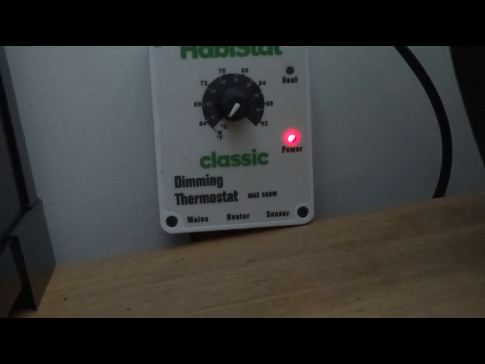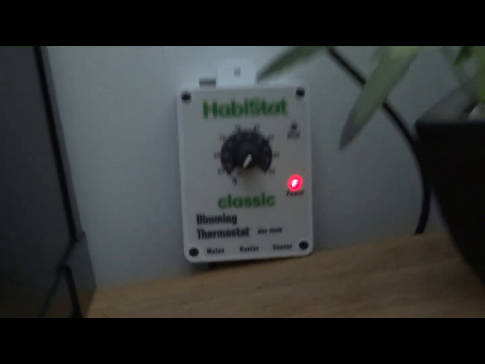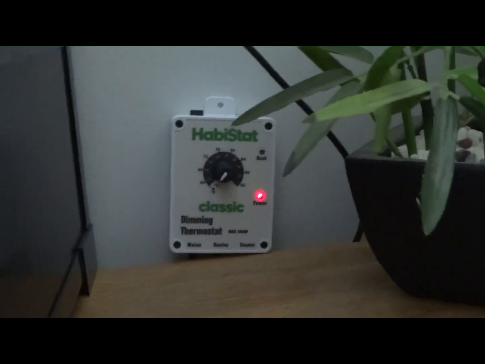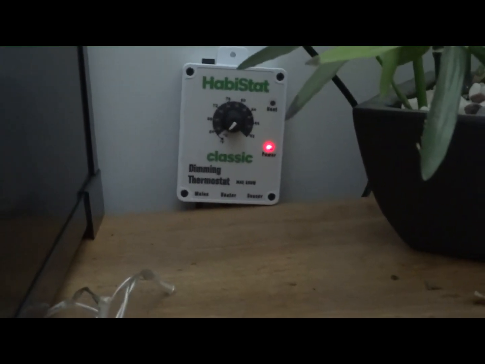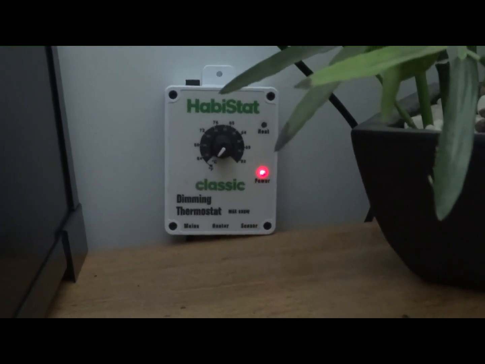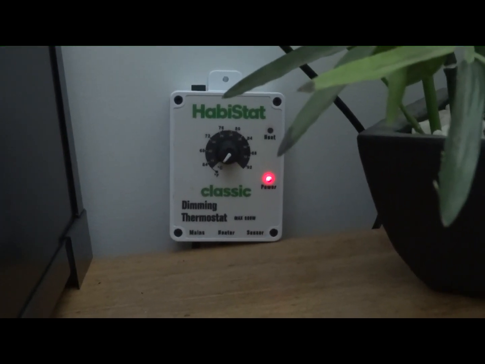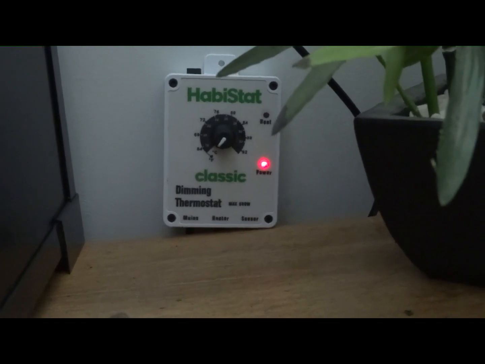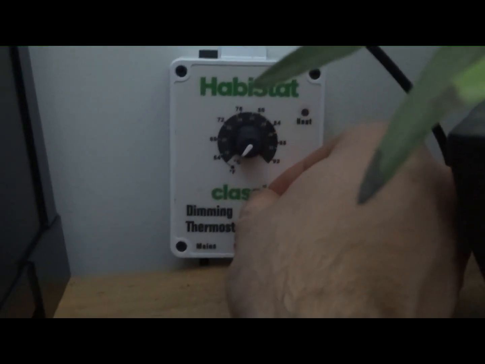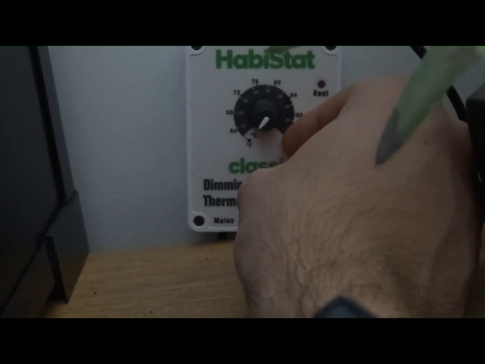30 is the norm, maybe slightly less, in the peak of summer. But if we're having a dangerously hot heat wave outside, which affects the ambient room temperatures, then obviously I turn the thermostat down again to a manageable temperature. So it's good to make use of this thermostat.